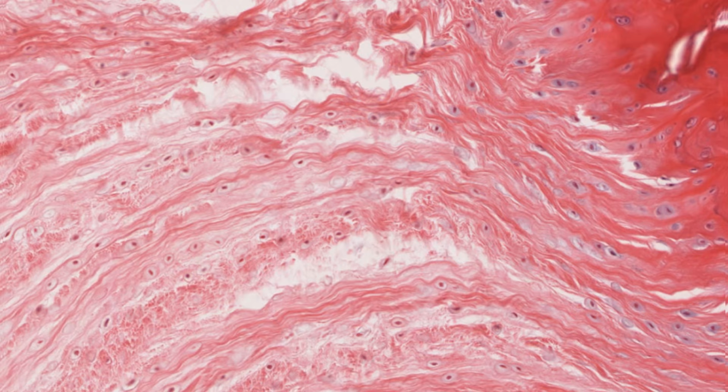So this example we're seeing here is fibrocartilage. And we know it's fibrocartilage because of those long ramen noodle-like collagen fibers. We look at it, we picture compressive forces pushing down on the collagen fibers. We remember it's a shock absorber. And that helps us remember we find it in our intervertebral discs.